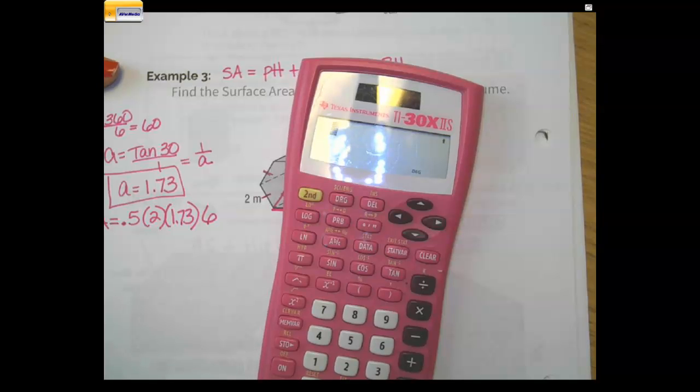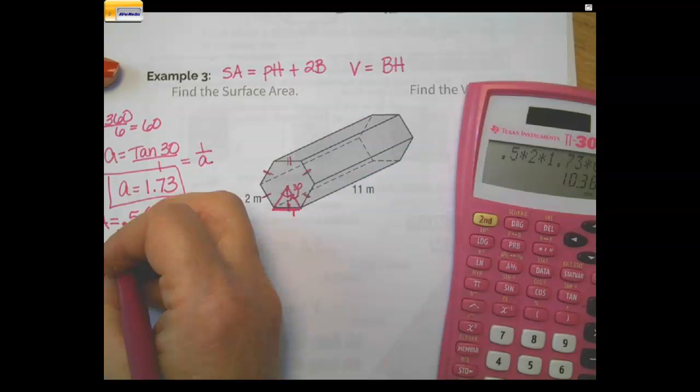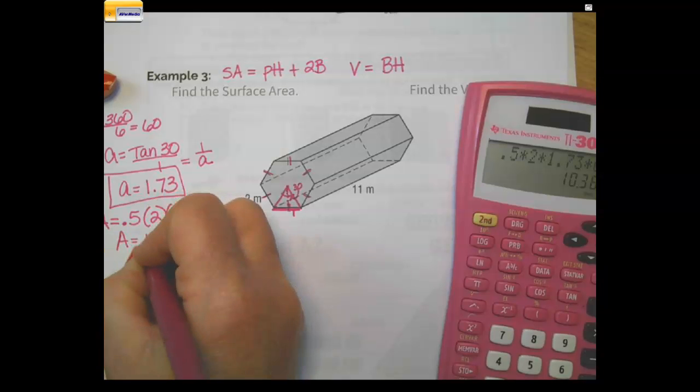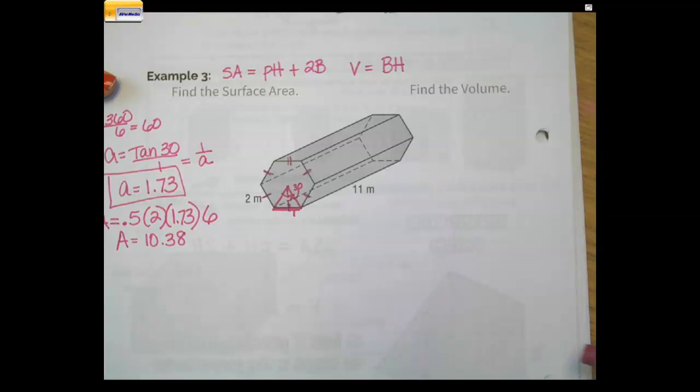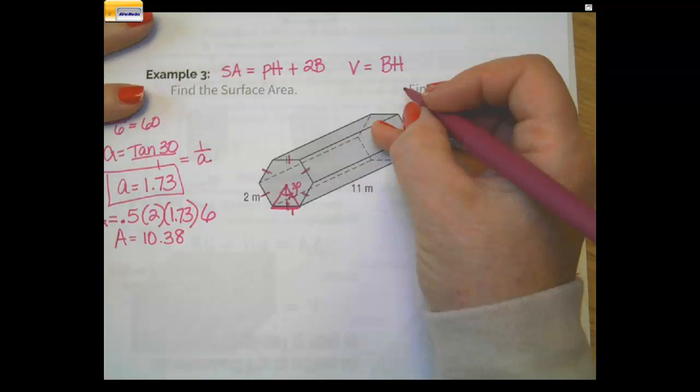So 0.5 times 2 times 1.73, and there's 6 of them. So 10.38, and I'm going to leave it like that. A equals 10.38. All right. So that is my big B, the area of that base.